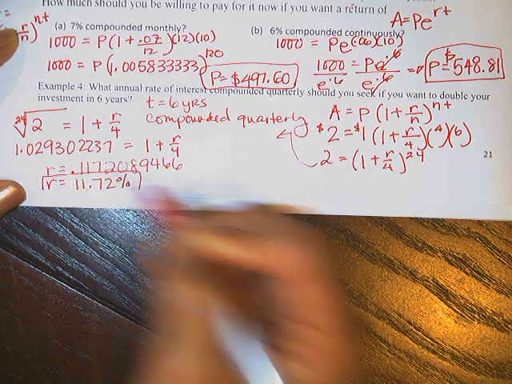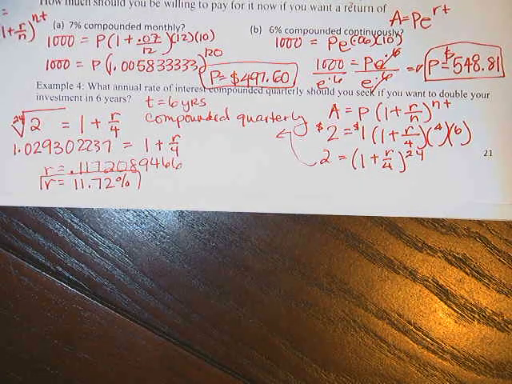So if I want to double my investment, I would have to seek a rate of almost 12%, which is honestly not possible at this time.